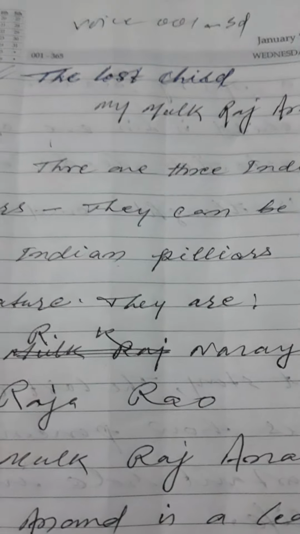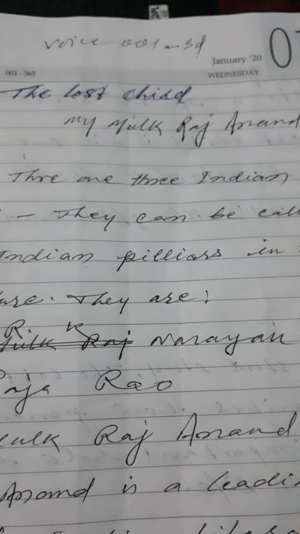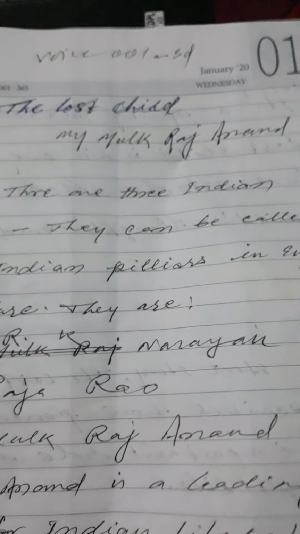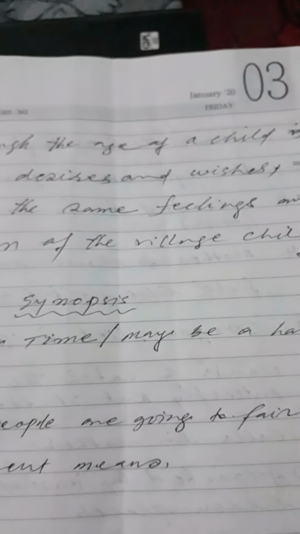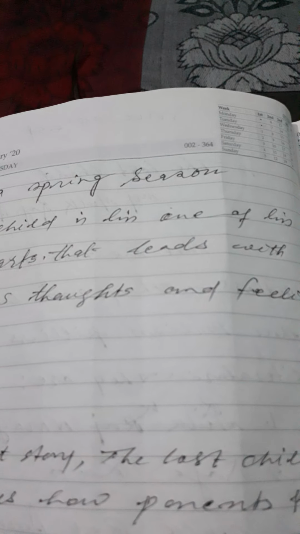Mulk Raj Anand is one of the best Anglo-Indian writers whom we always commemorate when we focus our glance on Indian literature. His writing The Lost Child is very interesting and inspiring.